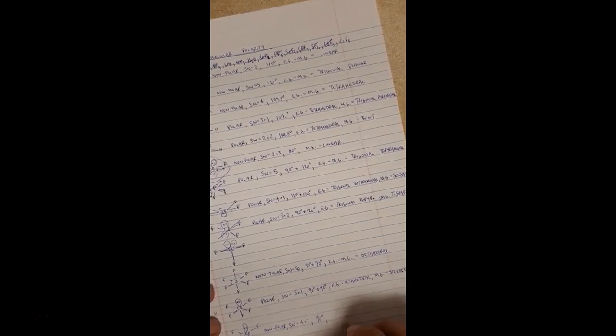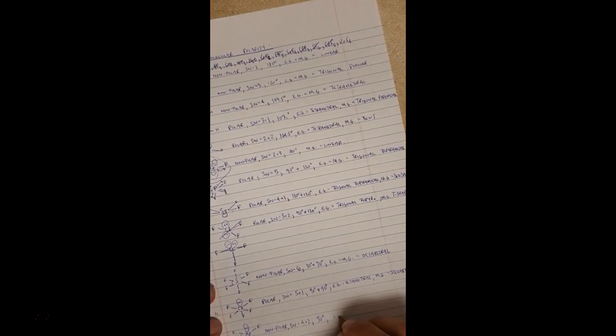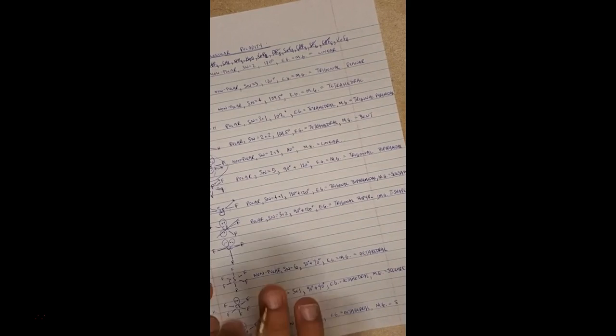We'll have 90 degrees between these fluorines right here. Our electron geometry is octahedral because SN number of 6. And our molecular geometry is square planar because these bonding groups of electrons are in a square plane.